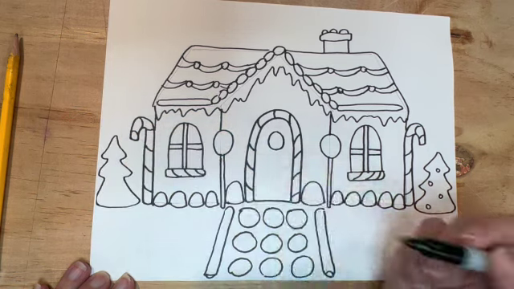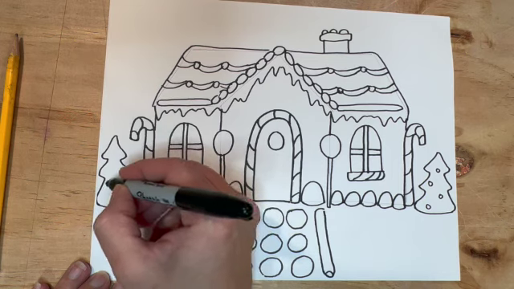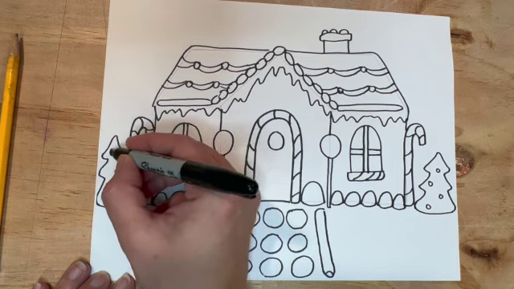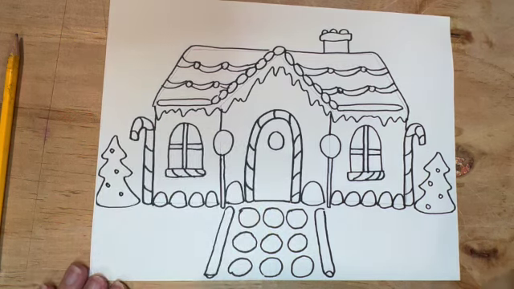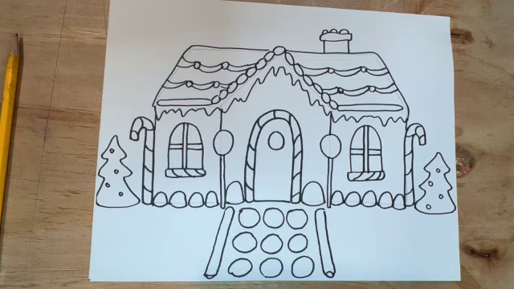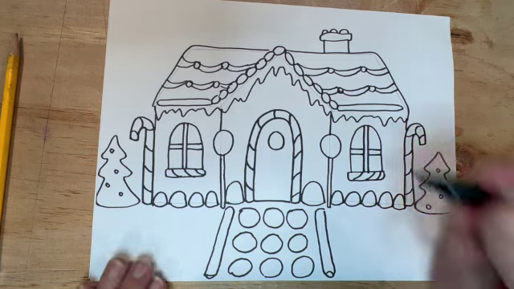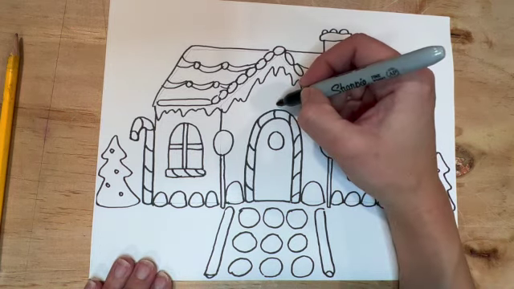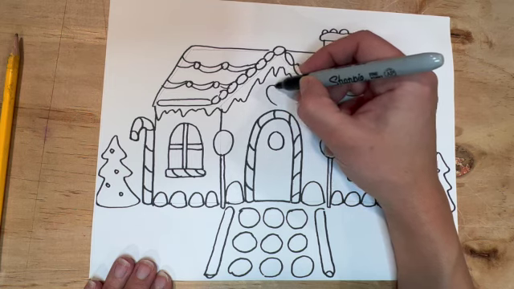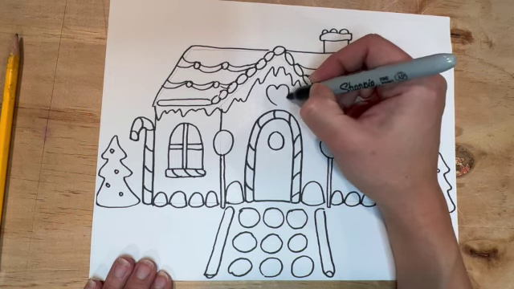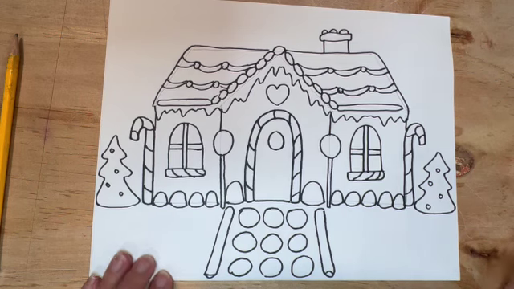I'm really liking the Christmas tree effect here with little circles for ornaments. Maybe those are little red hot candies. All right, now I feel like it's really coming together and I can start thinking about what colors I want to add for my gingerbread house. I'm going to be coloring it in with colored pencils after I add this finishing touch of a little heart above the door.